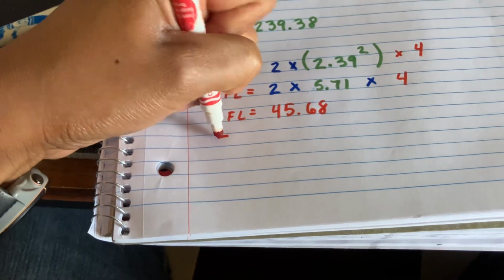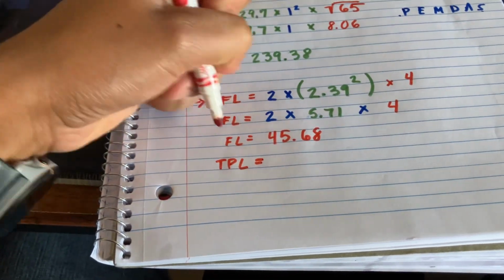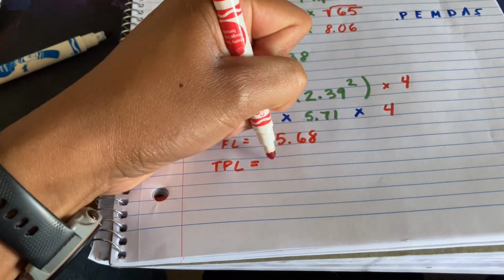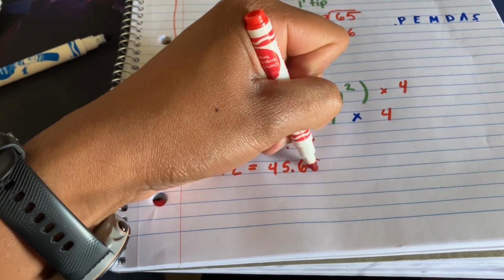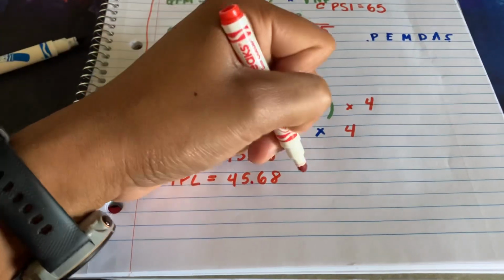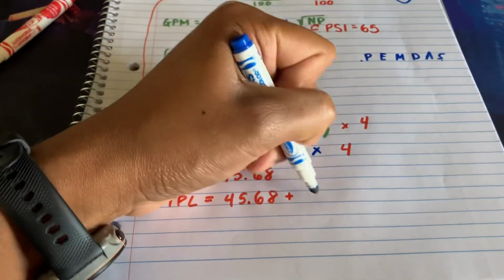So we're gonna do TPL equals, we found out our friction loss, 45.68 plus our elevation loss.